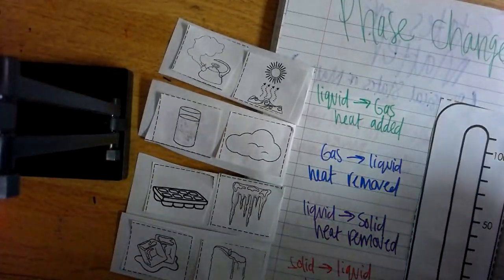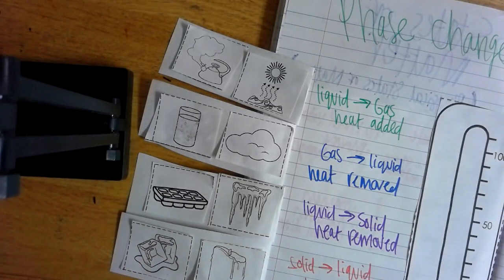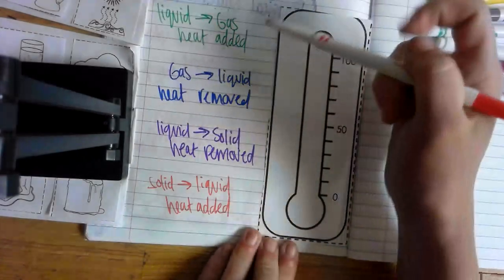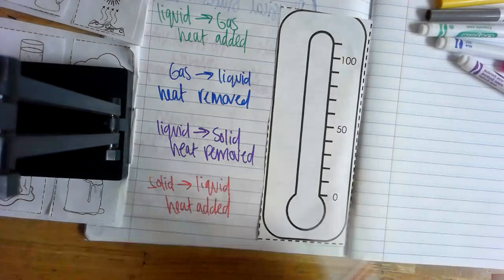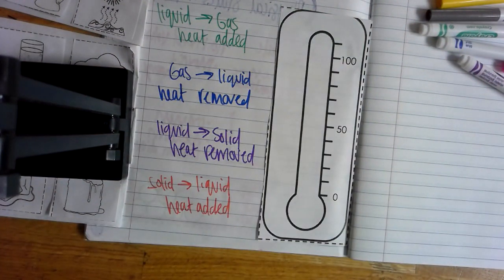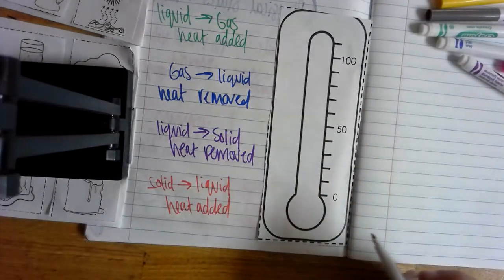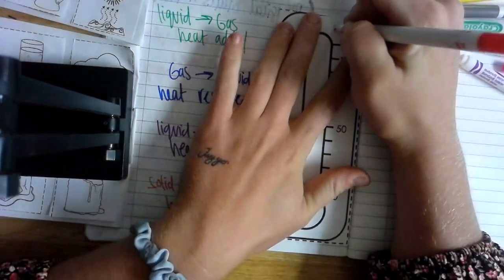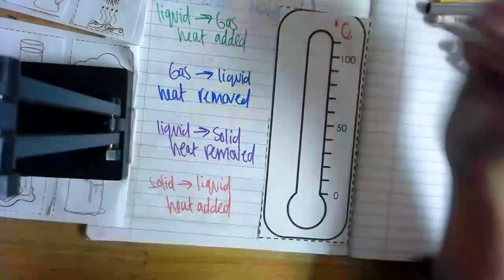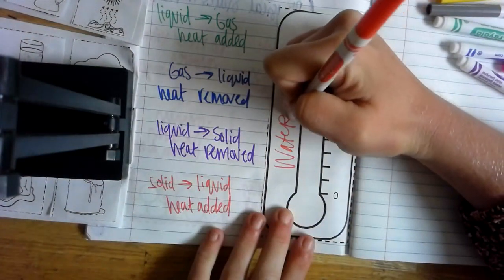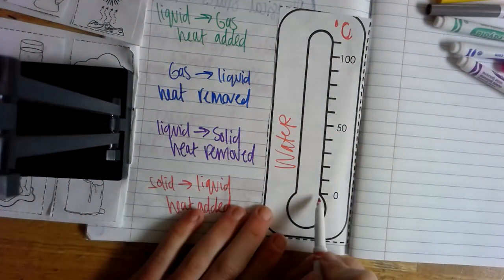There we go. And then lastly, we are going to go over the thermometer over here. I just want you to be aware of the different temperatures that all of these are going to happen. So, like I said, phase changes depends heavily on temperature. This is our thermometer. We will always be working in degrees Celsius. And if we're talking about water, freezing point is going to be 0.